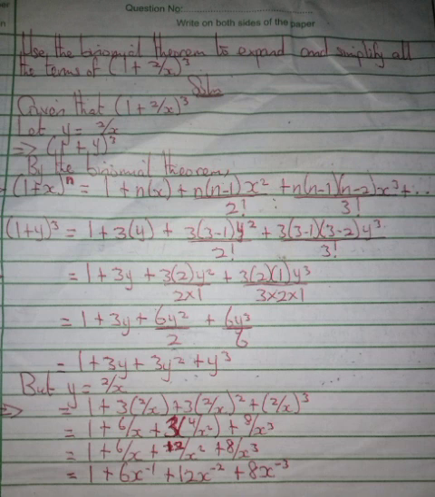The next one, plus the exponent 3 into (3 minus 1), the same as n(n minus 1), all multiplying y squared, all divided by 2 factorial. Next, we have 3 multiplying (3 minus 1), all multiplying (3 minus 2), all multiplying y exponent 3, all divided by 3 factorial.